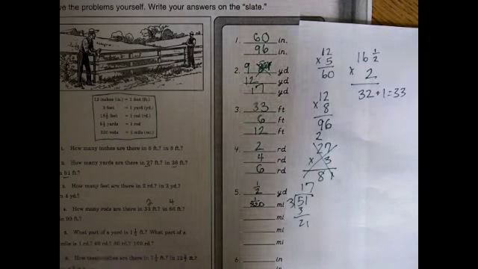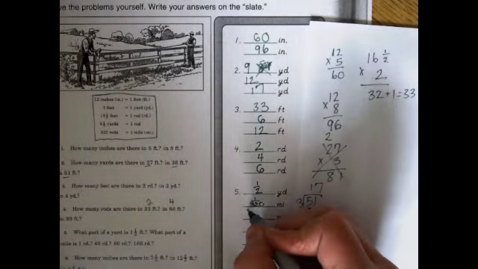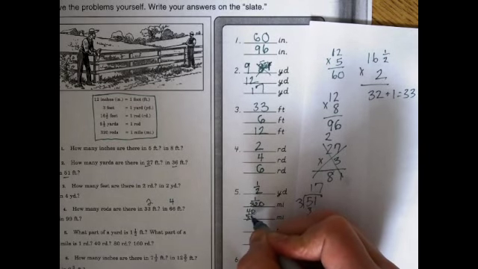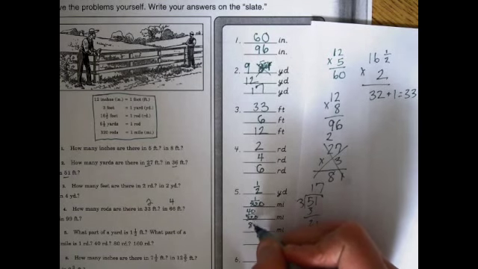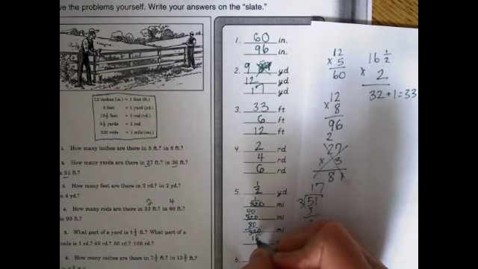How about 40 rods? Well, that would be 40 320ths. Okay, and 80, that would be 80 out of 320, and 160, that would be 160 out of 320.